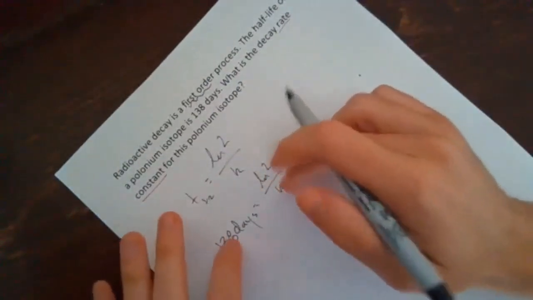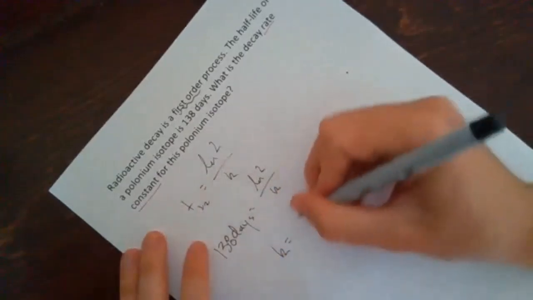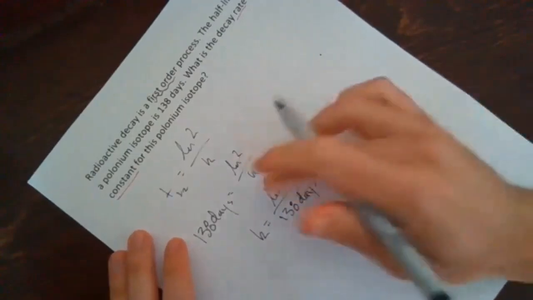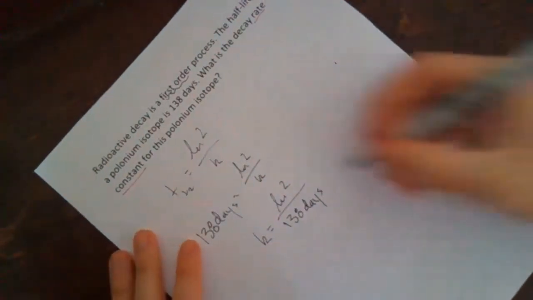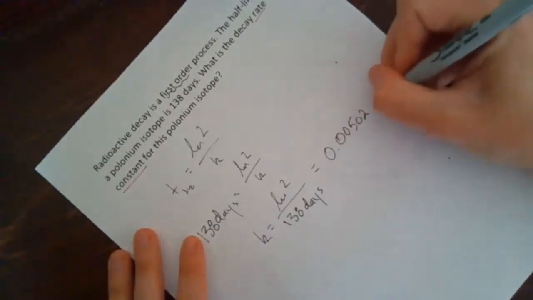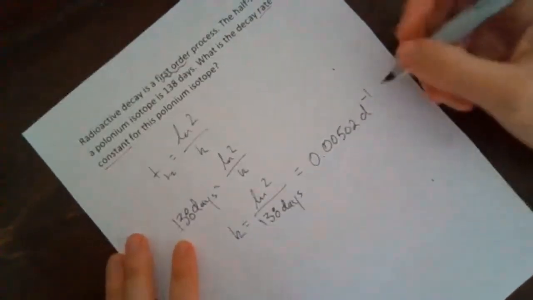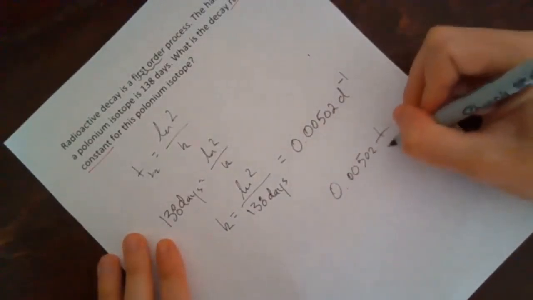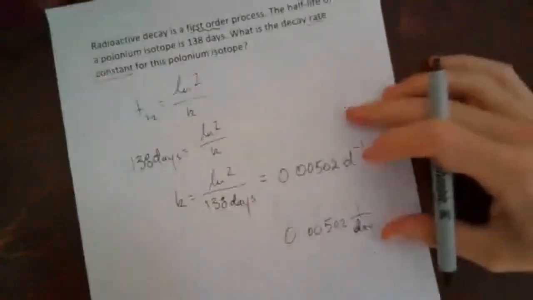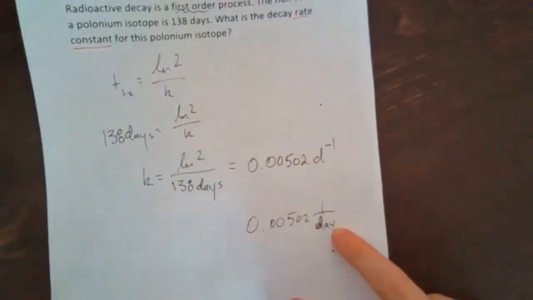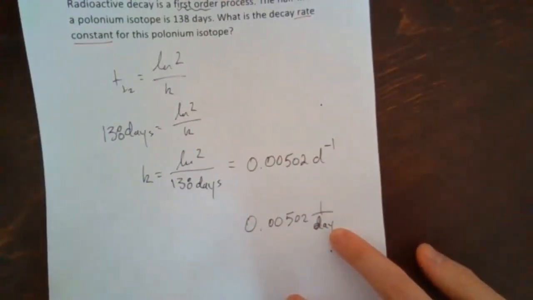I do want to be careful. I'm swapping those out, so I get k is equal to ln2 divided by 138 days. Natural logs are unitless, but I get a value there, and when I divide that out, I get 0.00502 inverse days, or 0.00502 1 over day. And so we've only seen rate constants that have seconds previously, but day is an acceptable unit of time.